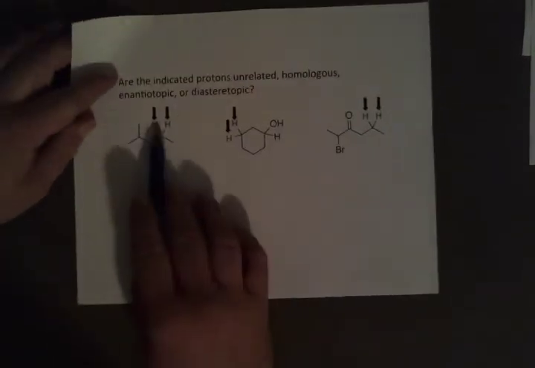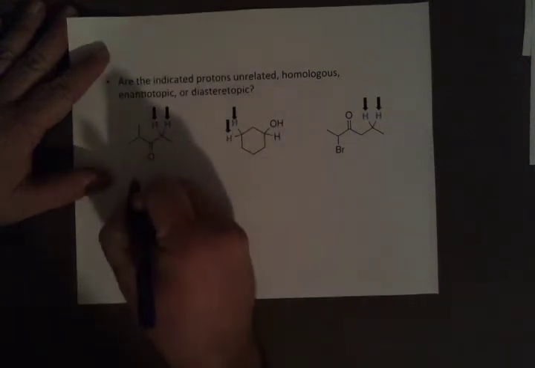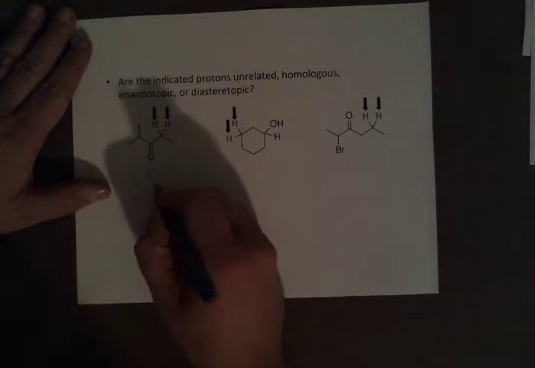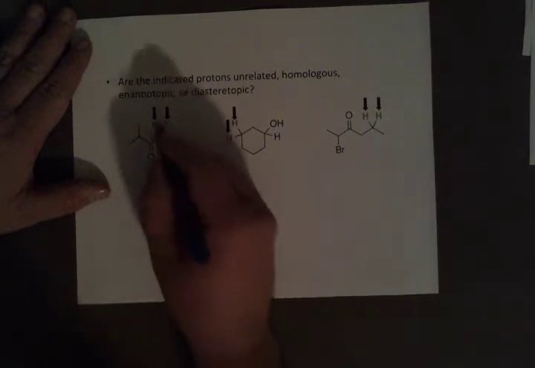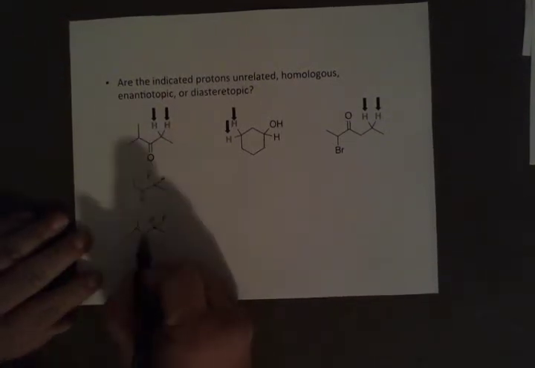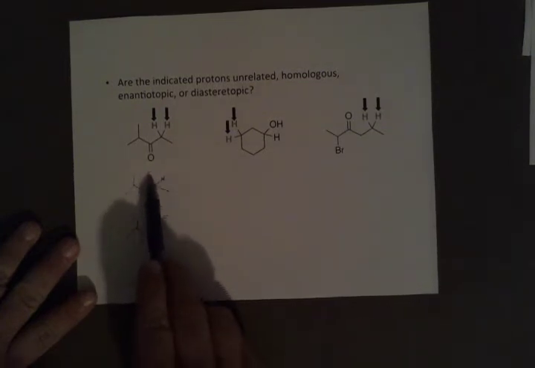Okay, so what you do, right? The hydrogens of interest are here. You say, okay, I'm going to put a fluorine on one of the hydrogens, and then make another molecule where the fluorine is on the other. So it looks like that. Now the question becomes, would it have the same name? Yes, it would, because they're hanging off the same carbon. So they're at least homotopic.